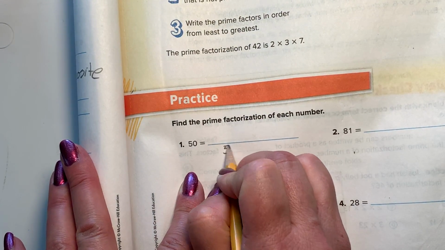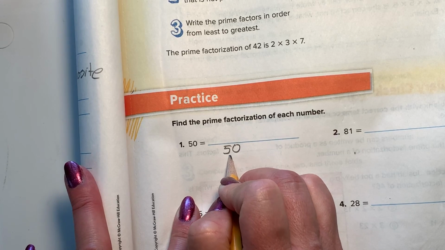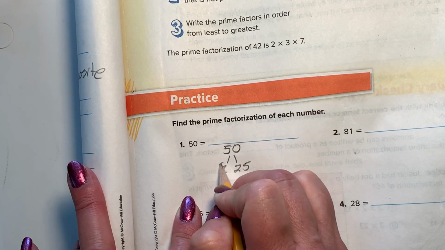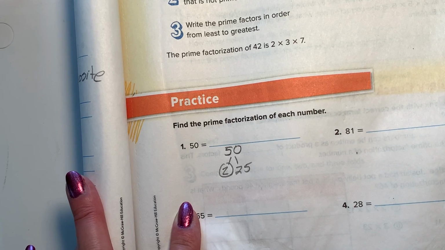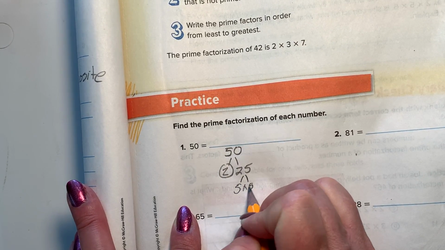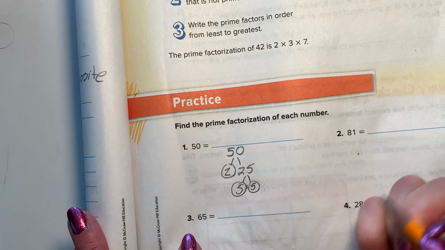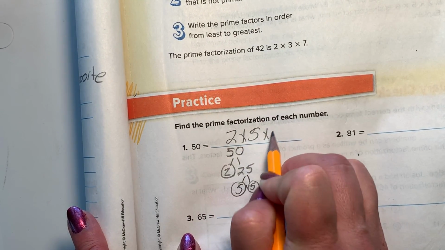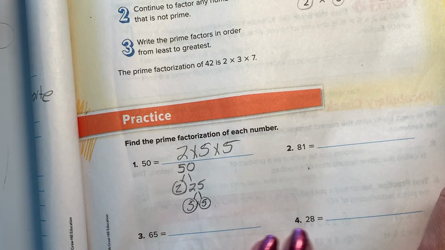All right, let's start out with 50. 50 is even. I'm going to divide that right in half, 2 times 25. 2 is prime. And then 25, I have 5 times 5. All right, now we need to write this from littlest to biggest. So I'm going to go 2 times 5 times 5. All right, 81.